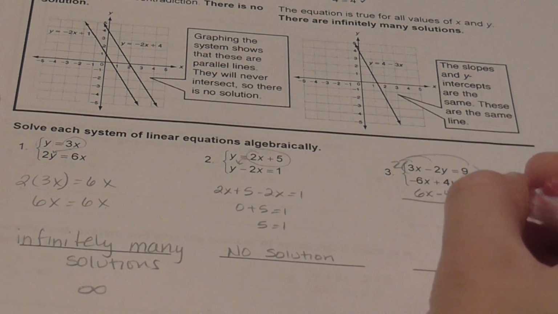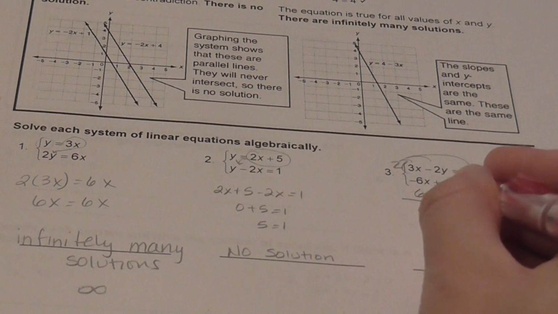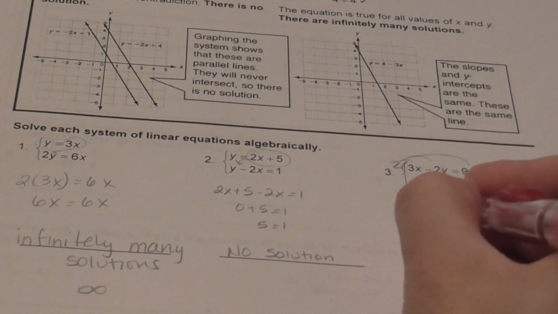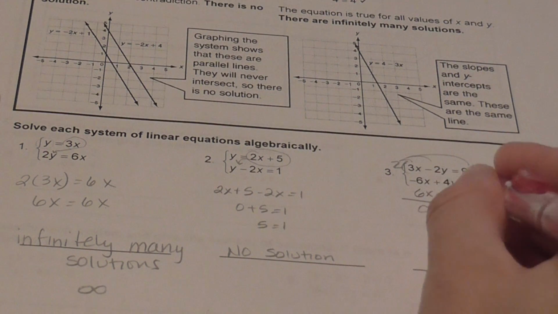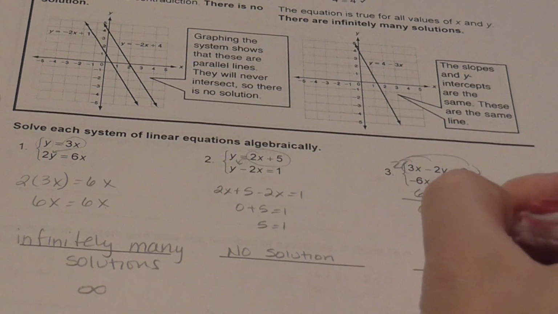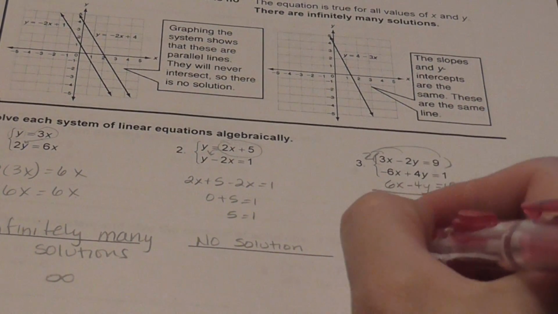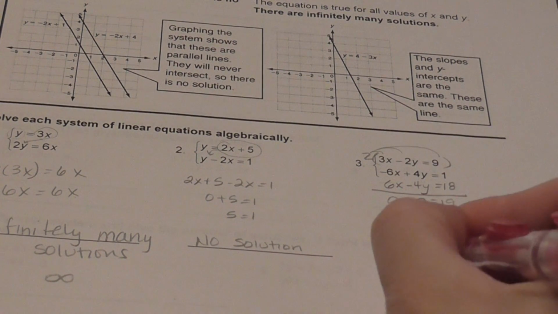I'm going to draw my line. I'm going to add them straight down. So negative 6x plus 6x is 0. Positive 4 minus 4 is 0 equals, and then 1 plus 18 is 19. So 0 equals 19. Well, 0 does not equal 19. It will never equal 19. So the only possible answer is no solution.